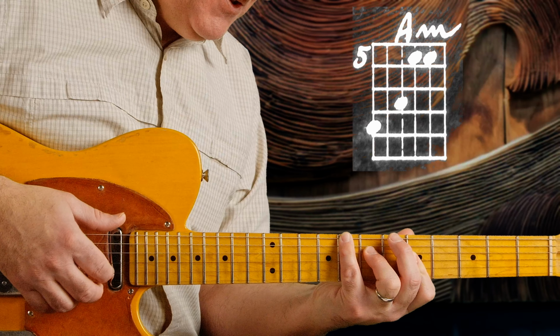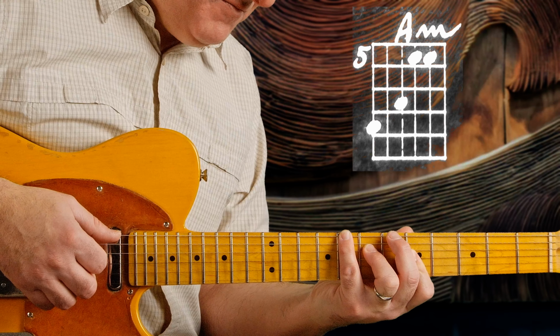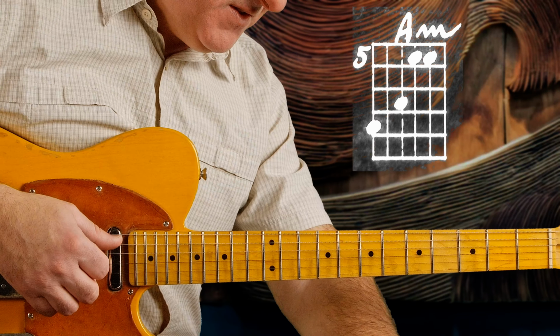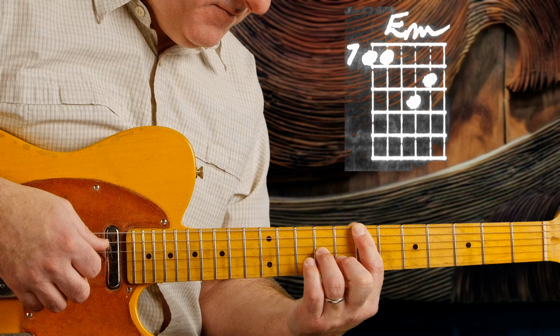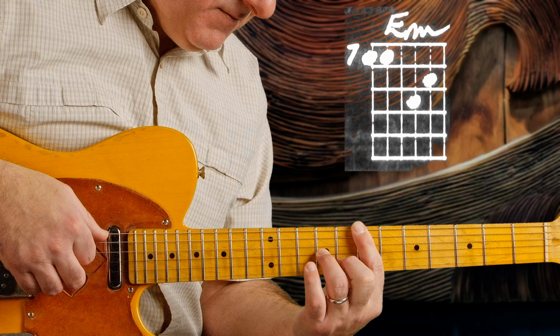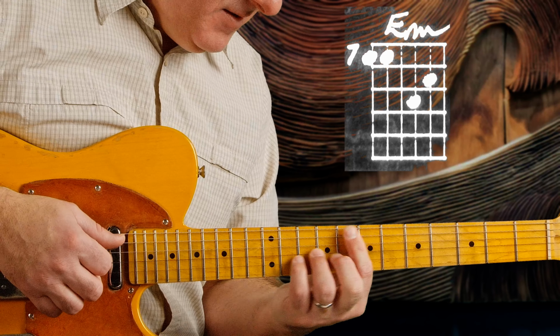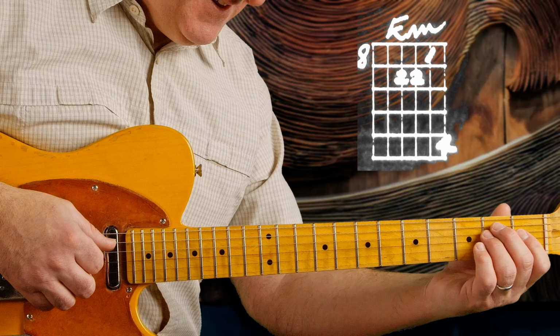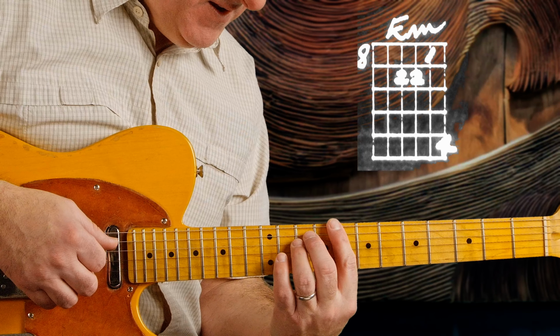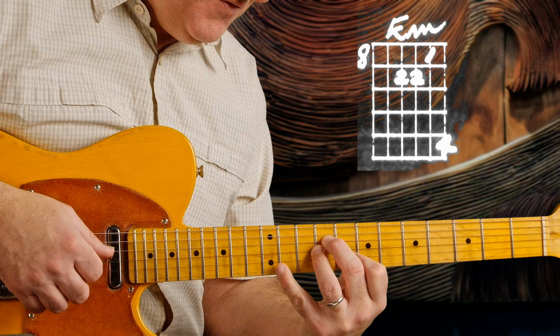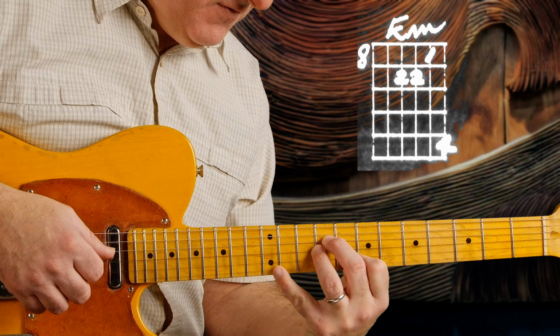And we're approaching the stretch of page 26 with the E minor. We have 5, root, flat 3. Position number 8. Let's take a look at 8. What's up at 8 here? We have the 5, root, flat 3, and then the root way up here. Nice, great little stretch.